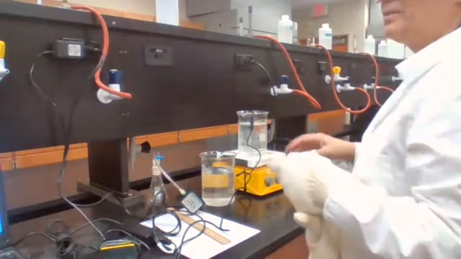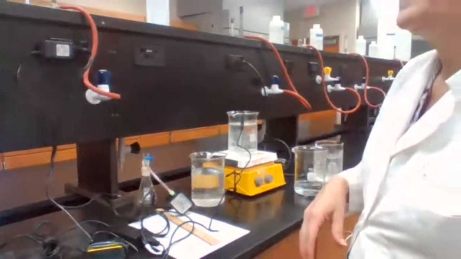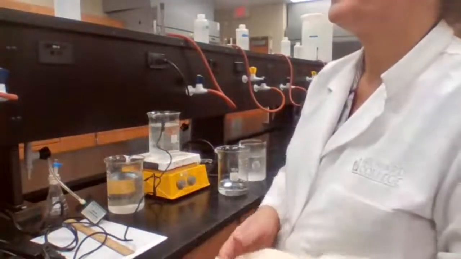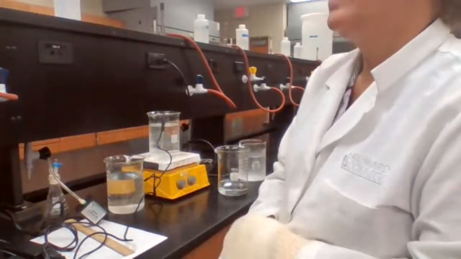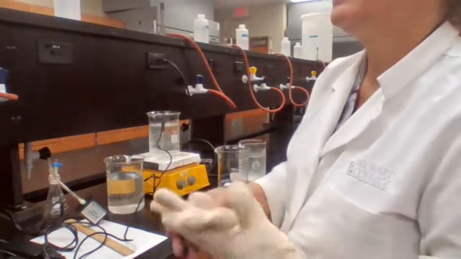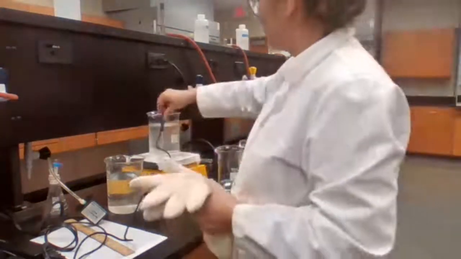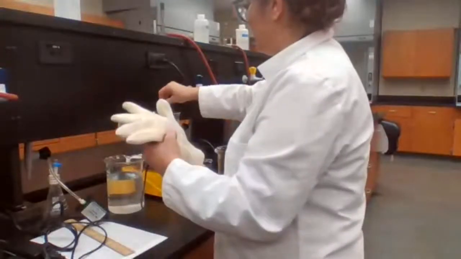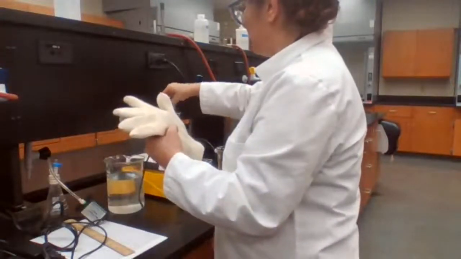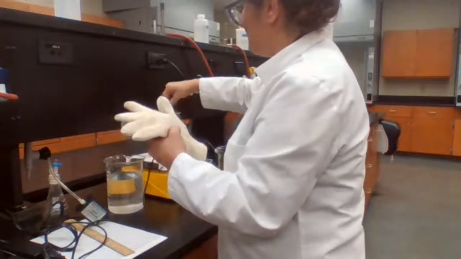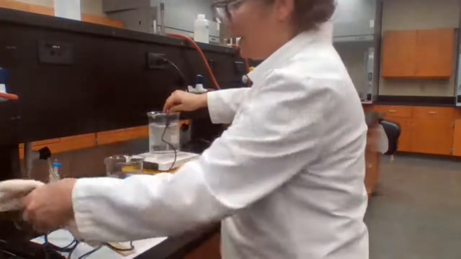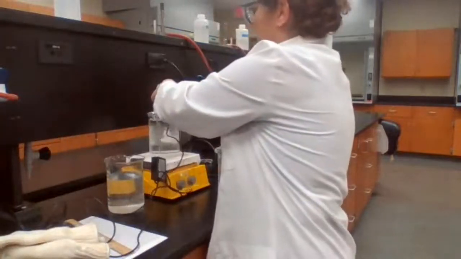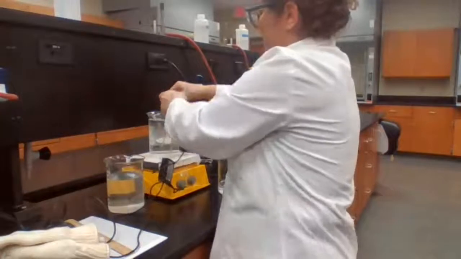will allow it to heat up a little bit more. I want to make sure that it goes higher than 40. Heat it up to 45. And place the flask inside.